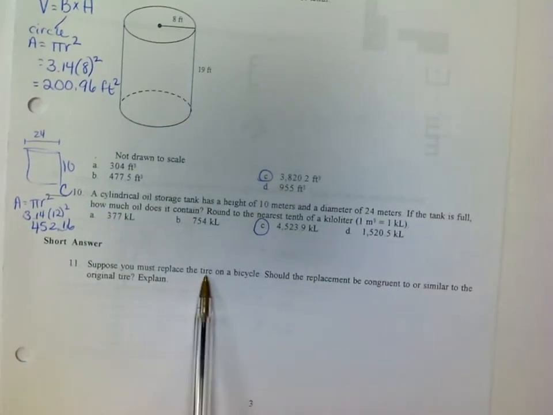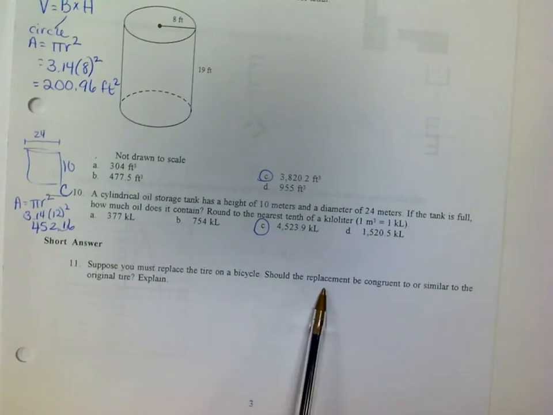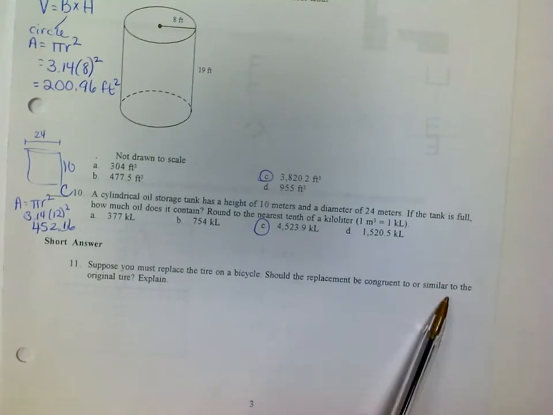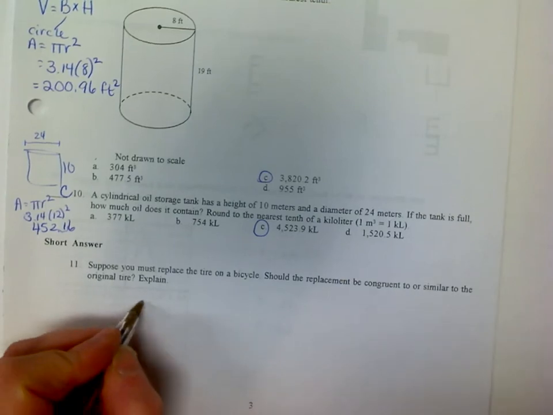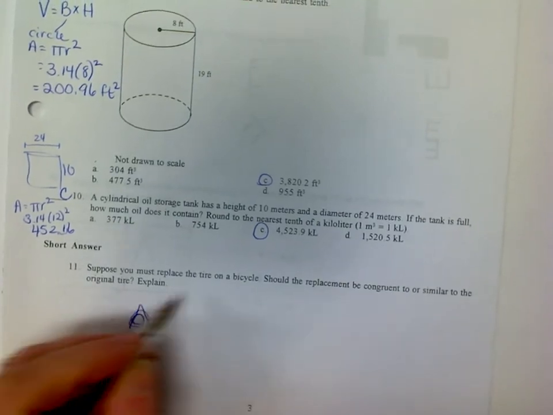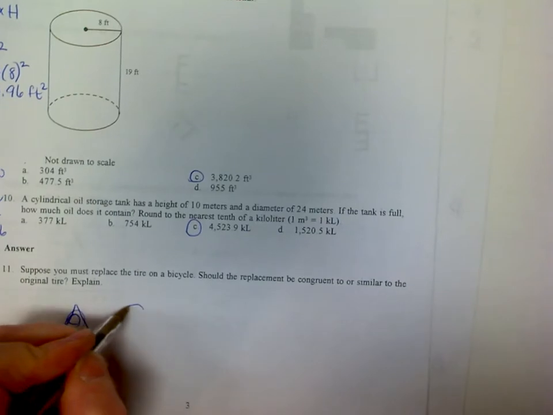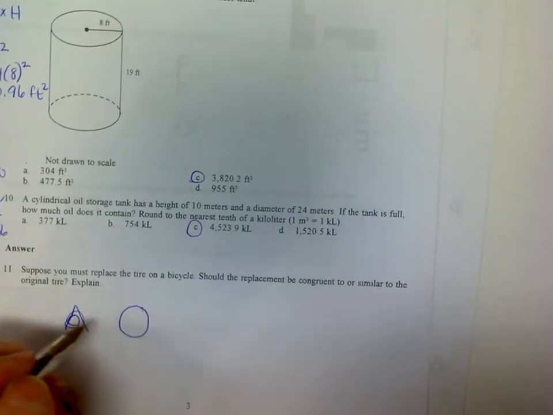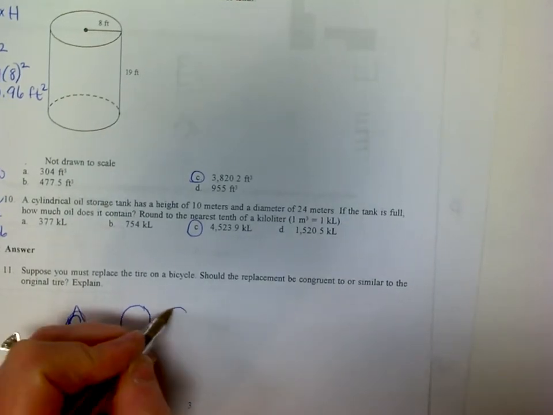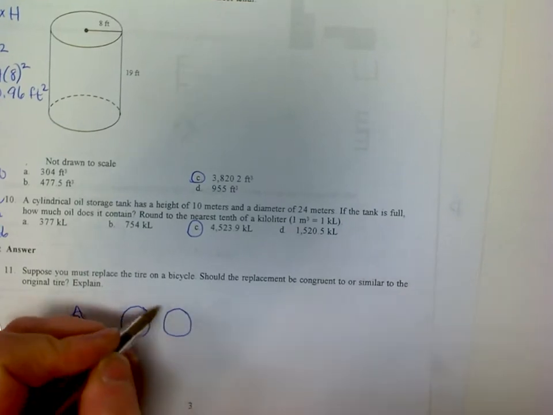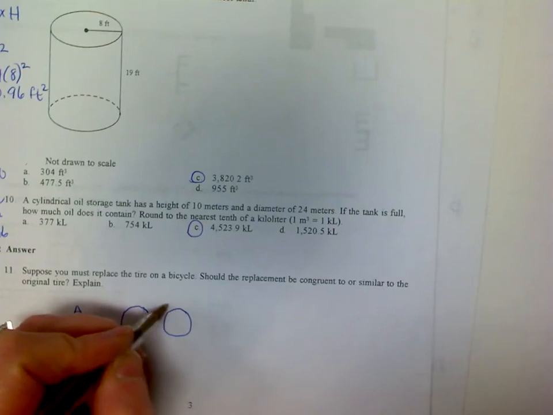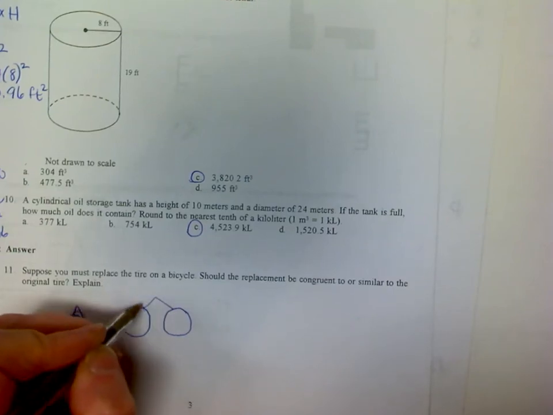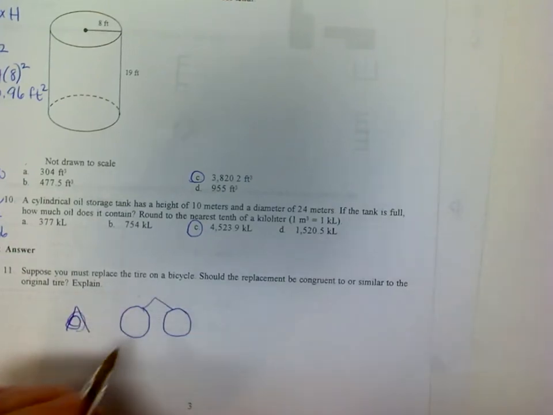Suppose you must replace the tire on a bicycle. Should the replacement be congruent or similar to the original tire? Remember that congruent, we talked about, well, let's use circles since we're talking about circles. A circle on a car or a bicycle, you would want them to be the same size, same shape. Otherwise, you're going to have some issues. And I'm not a really good drawer. Okay, forget it.